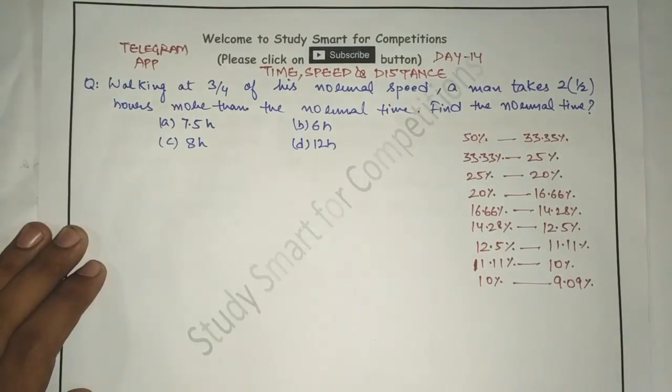Welcome guys, welcome to Study Smart for Competitions. Welcome to day 14 of our IBPS 14-day crash course. So today's discussion topic is time, speed and distance.